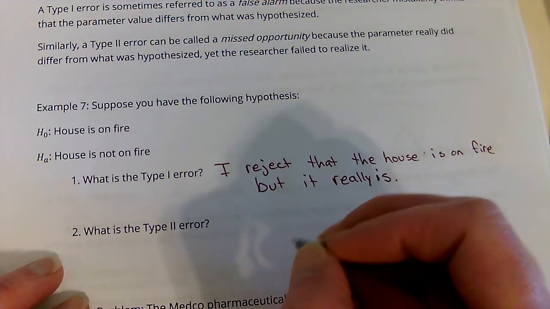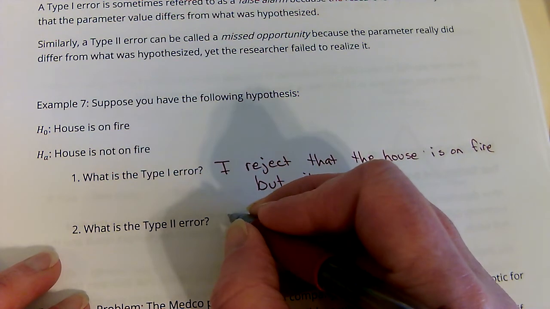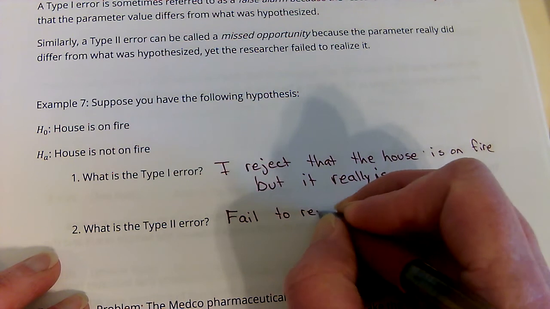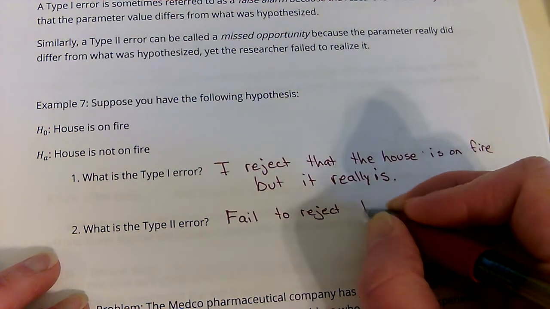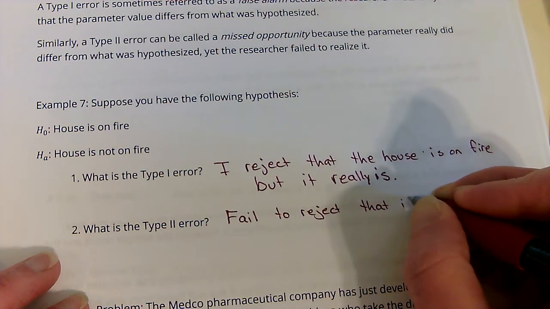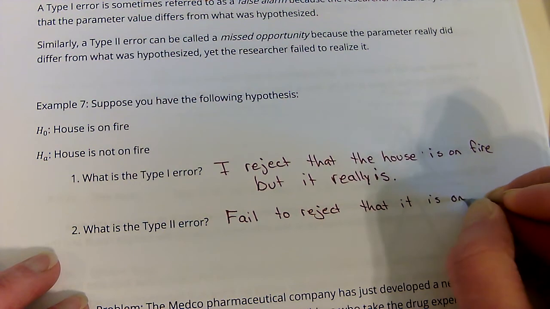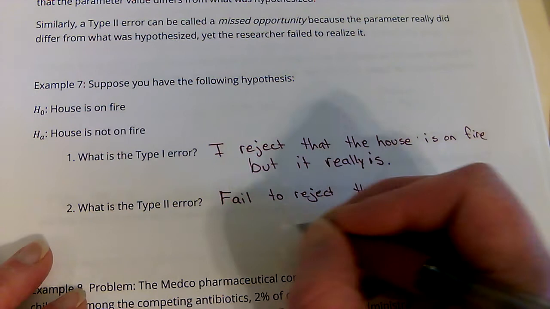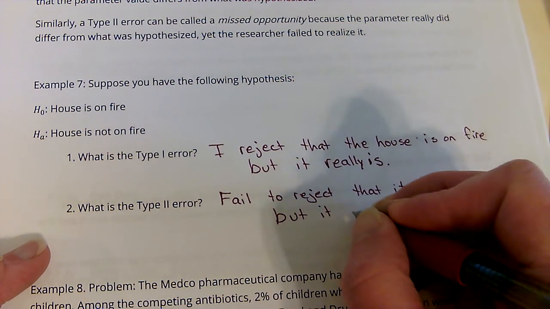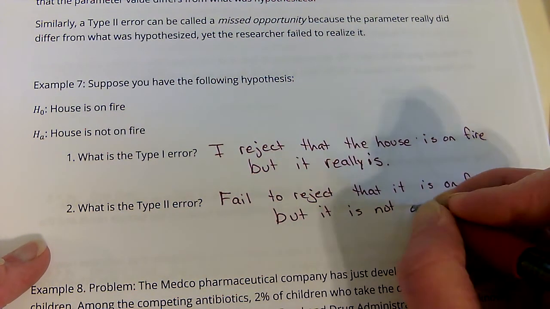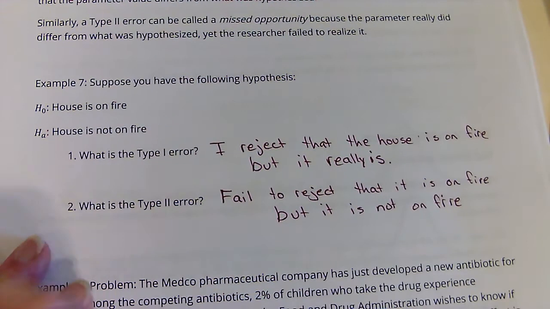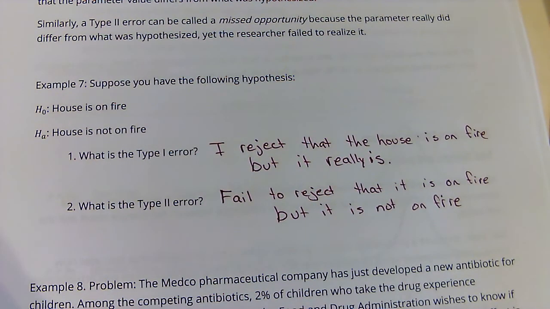A type 2 is I fail to reject that it is on fire. So I think it is. I call the fire department, but it is not on fire. I didn't go double check that there was smoke. I didn't double check my evidence.